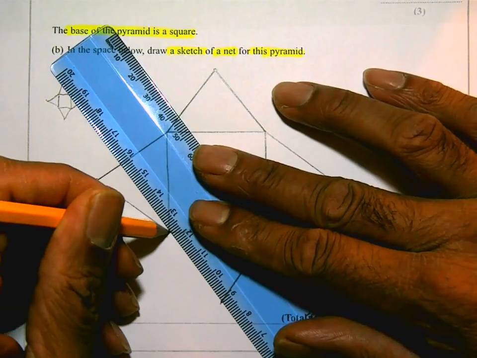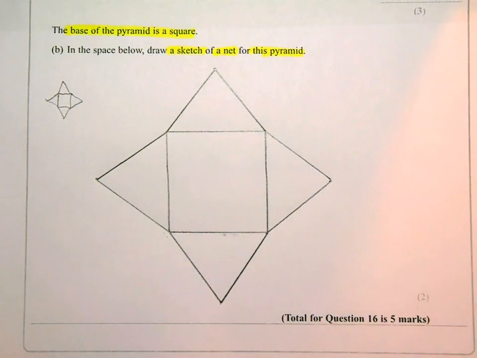Okay, and there you have it. The net of a square-based pyramid, enough to get the full 2 marks in this.